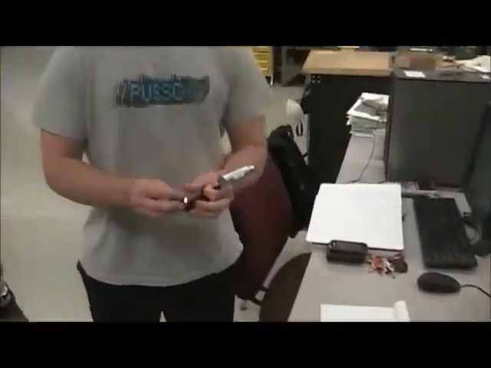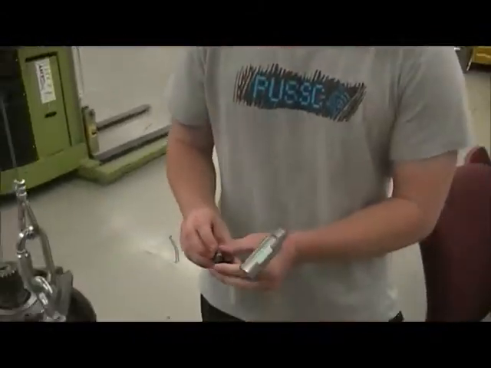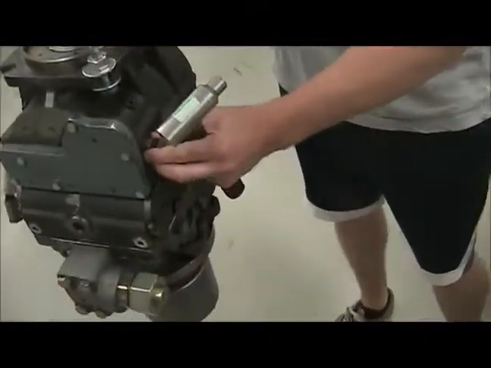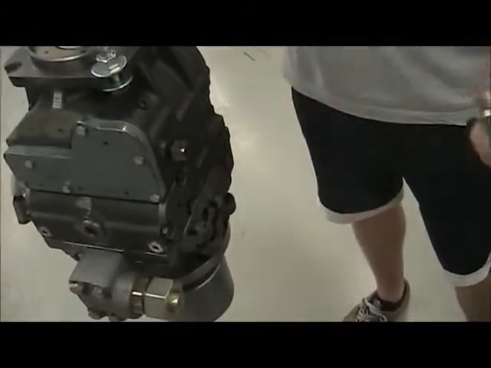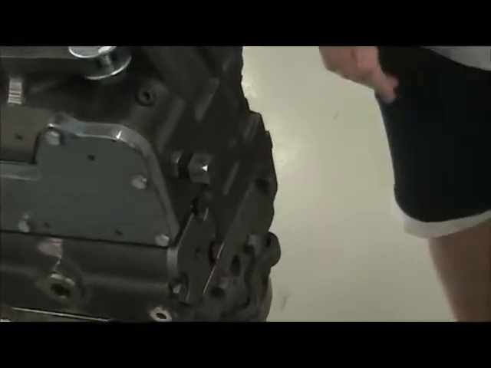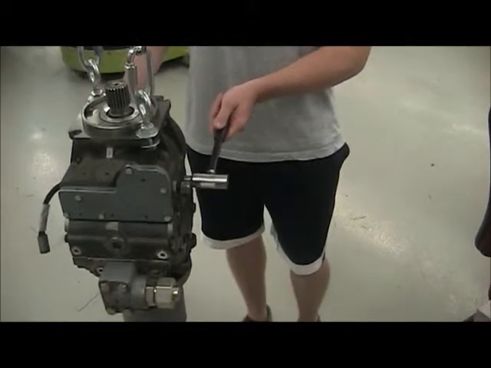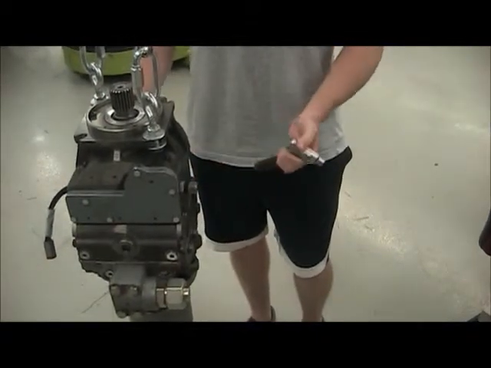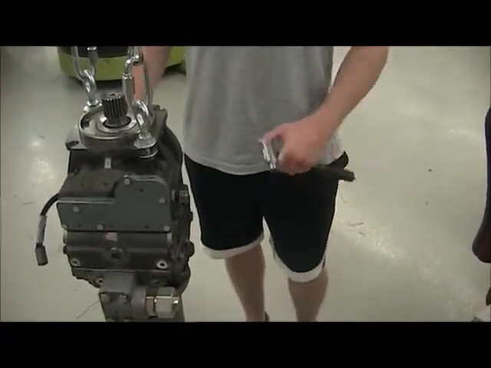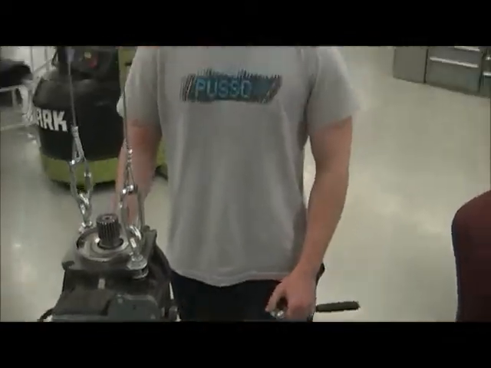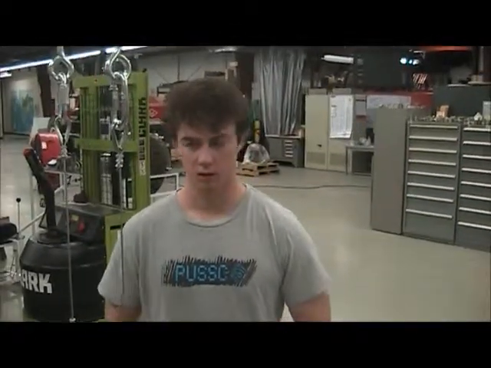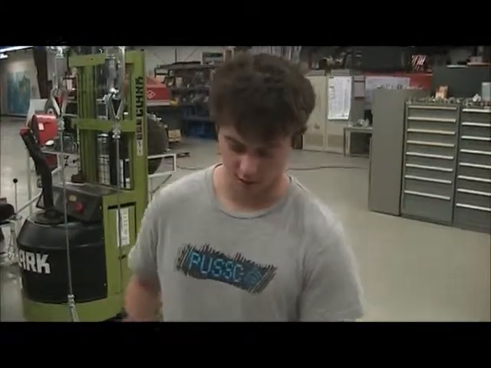So, the extreme basics of modal analysis is that we have an accelerometer placed on the pump in a specific location or totally random location. And what we can do is we can hit the pump, measure the force, and then we can measure the accelerations with the accelerometer. So essentially we can study the vibrations of the structure and hopefully make a quieter pump because they're very noisy. Okay.